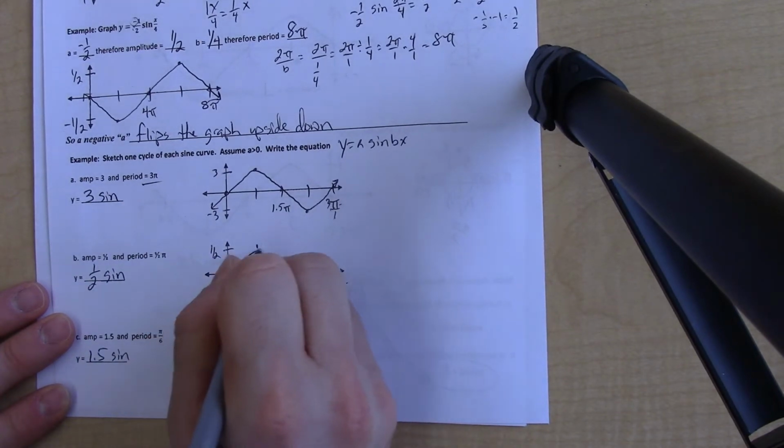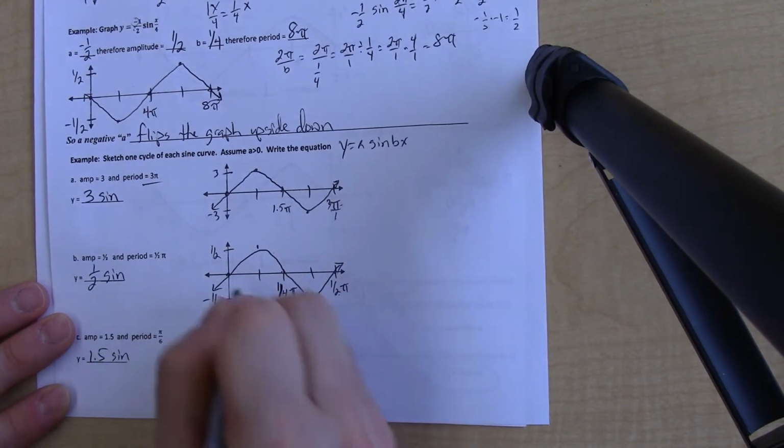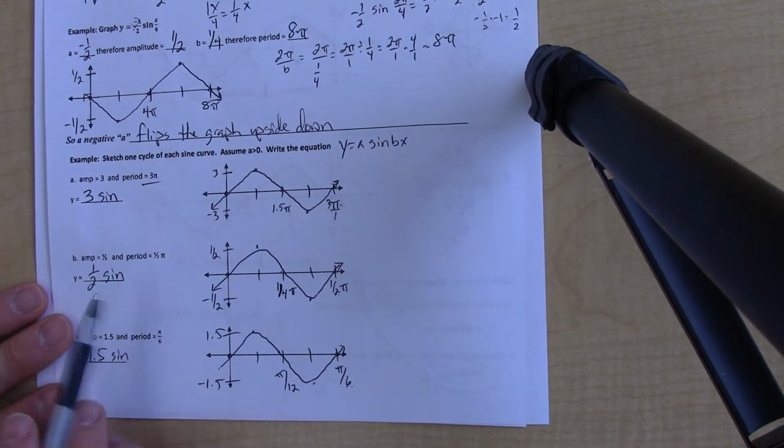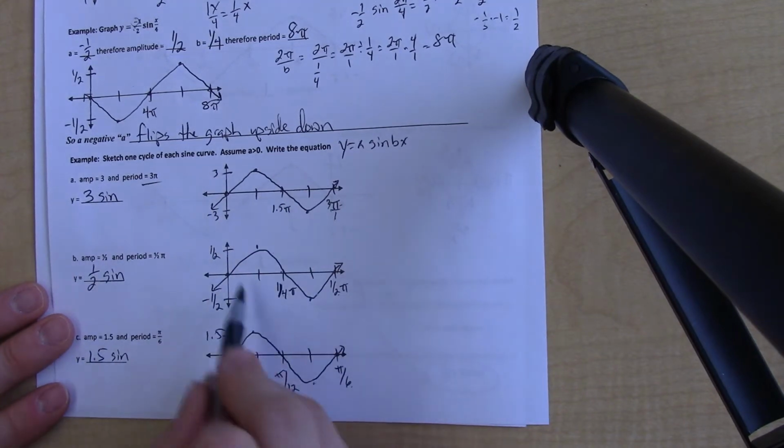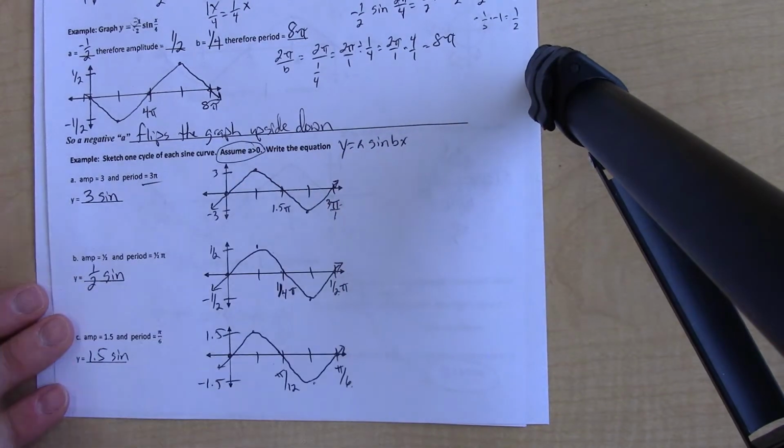Boom. So I got my graph done. I got part of my equation done. All of these are good to go. The only thing I'm missing, by the way, why do I know it's all up, down, and up? Because I'm assuming a is greater than 0. So I'm not assuming that any of these a's are negative, and that's the way it's going to be on the test. That's the way it's going to be anywhere I ask you to do this.